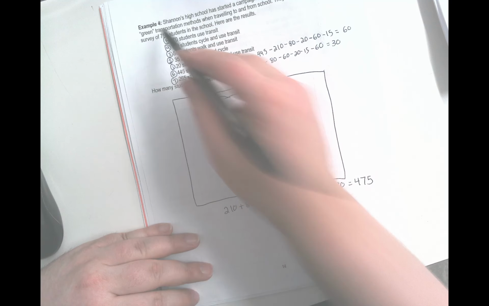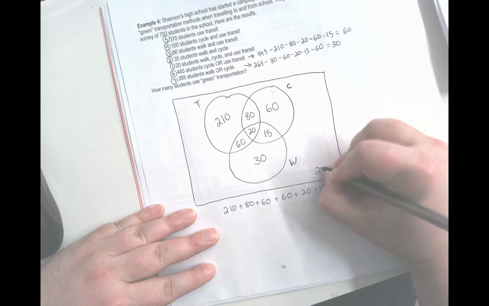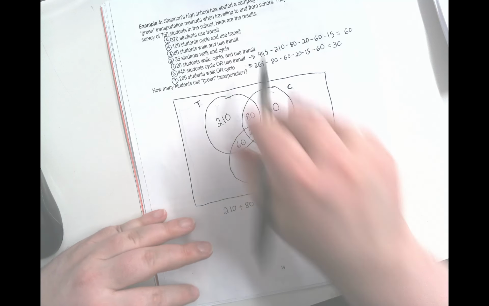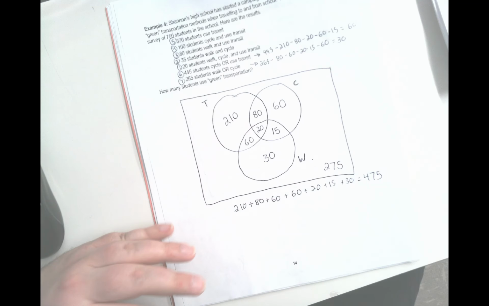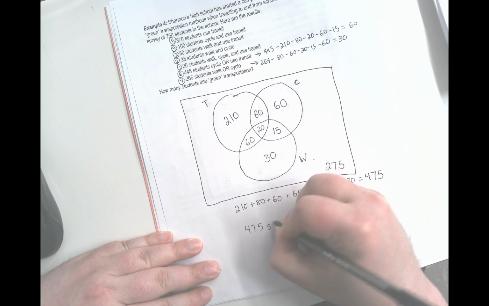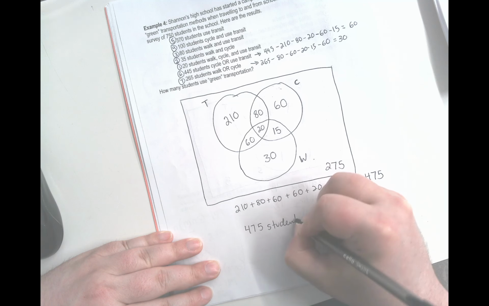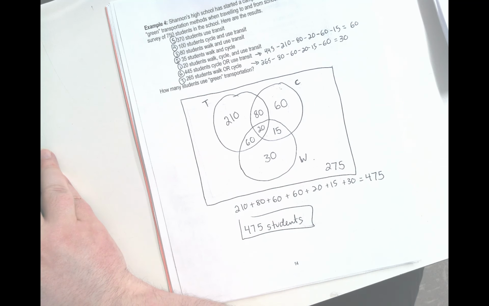So if we subtract 750 minus 475, there are 275 students left over that do not use green transportation. But the question is, how many do use it? There are 475 students that use one of the 3 green transportation methods that were done in the survey.